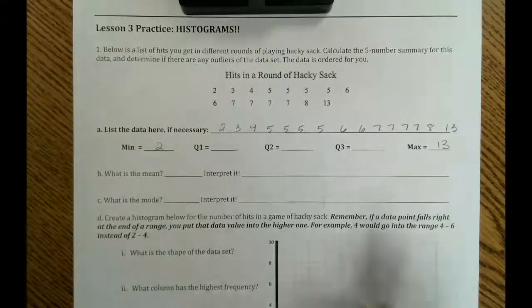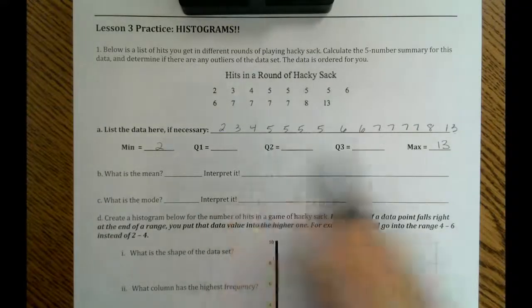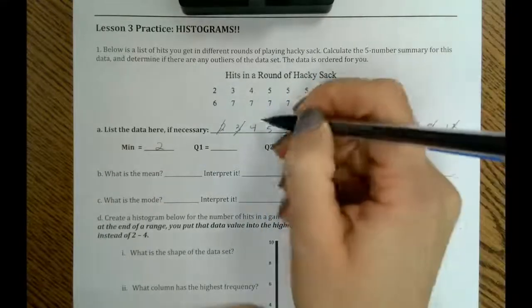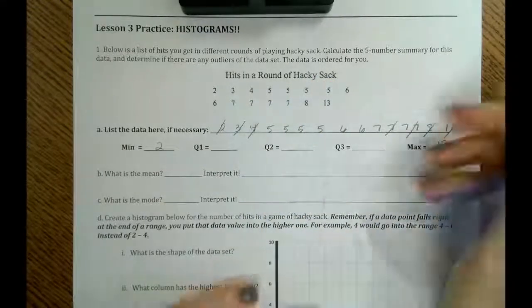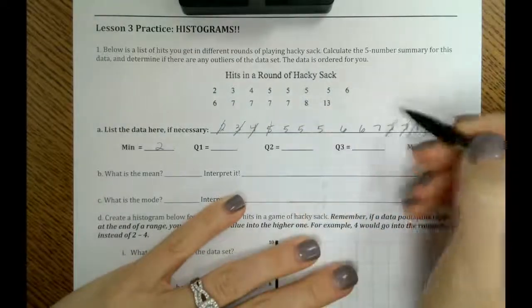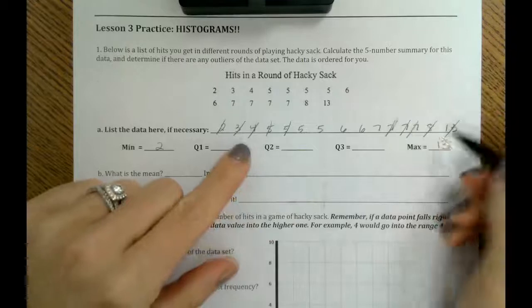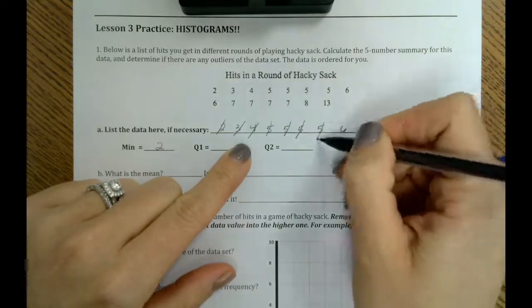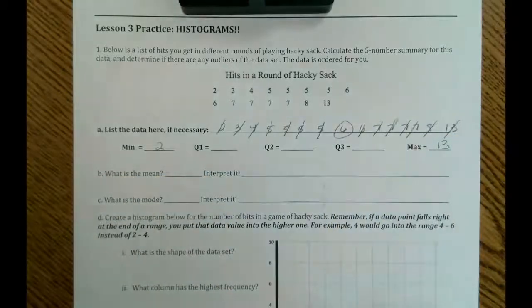Okay, to find the quartile 2, we are going to find our middle number. Oops, I missed one. So now I have 7 on each side. So there, my middle number is 6.